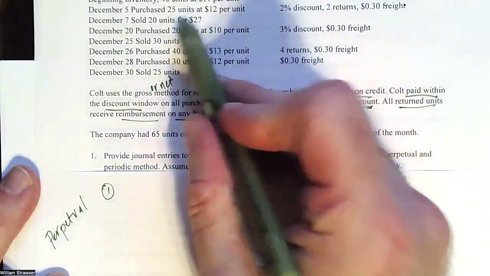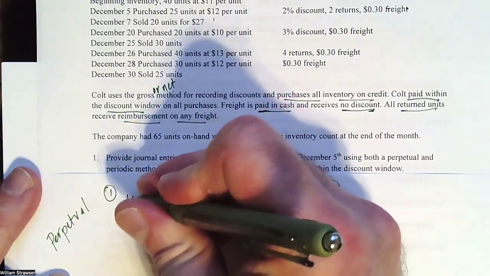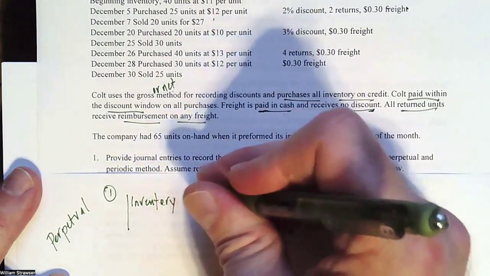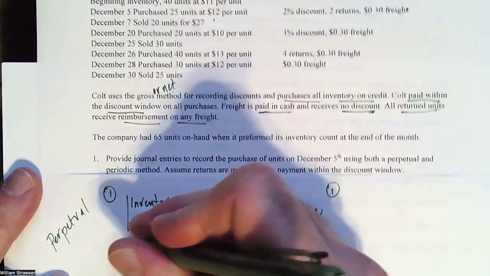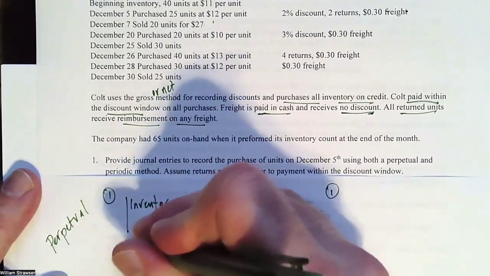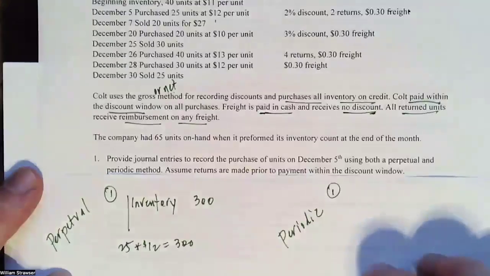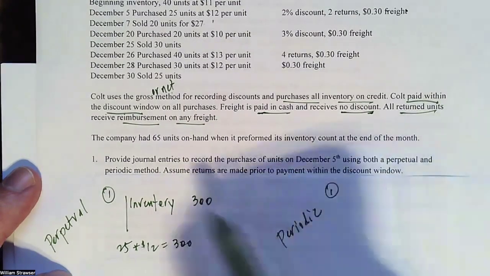So if I buy 25 at 12, that would be $300. And if I'm working with the perpetual method, that's just all going to be debited to the inventory account, because 25 times 12 is 300. Now, we're recording the full price because we are using the gross method.